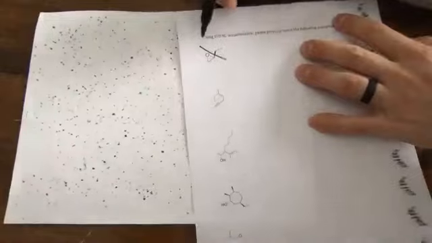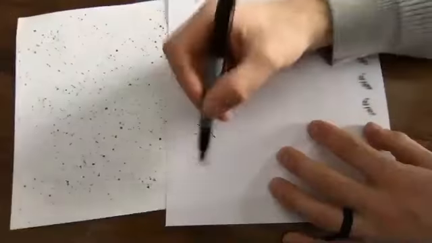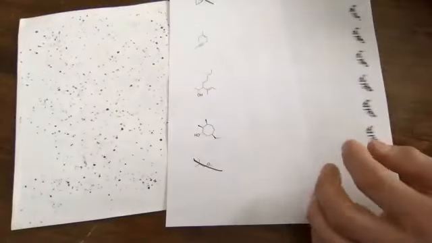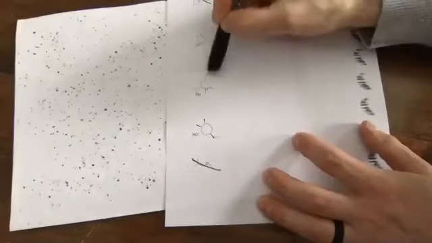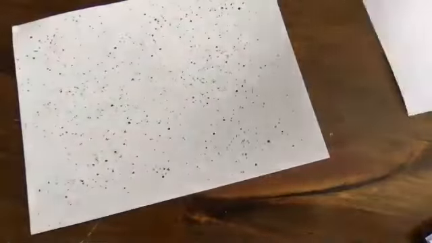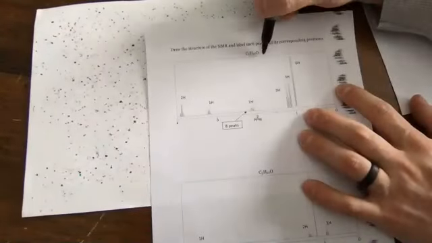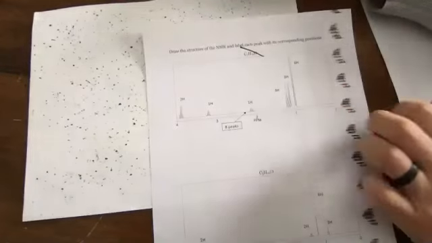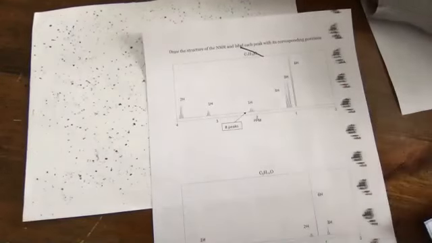Can't do this top one, can't do the bottom one. You can do this one, you can do this one, you can do this one. Okay. And I'm gonna cross out this top NMR, which is an ether.